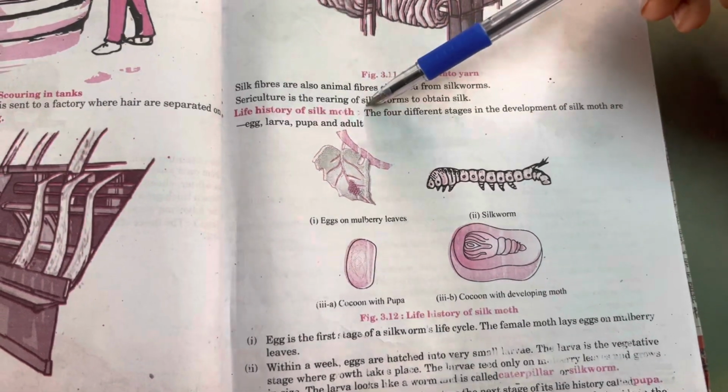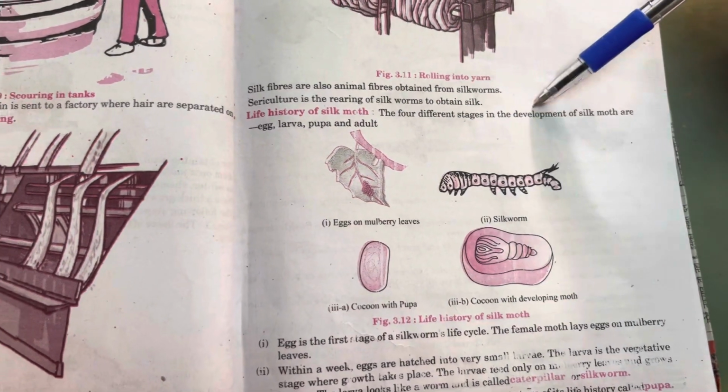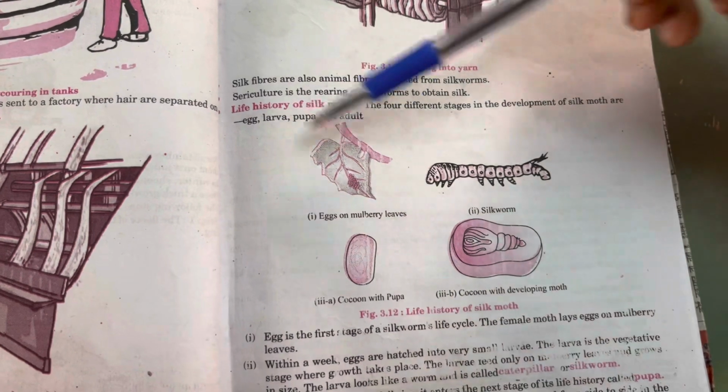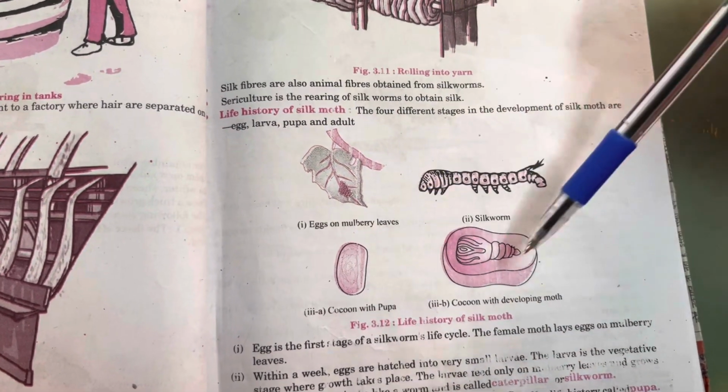Now, the life history of the silk moth. There are 4 different stages in the development of the silk moth, that is egg, larva, pupa and adult.